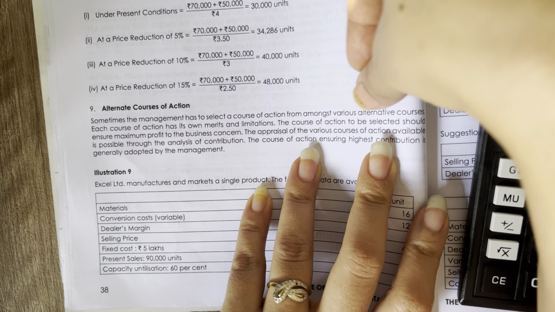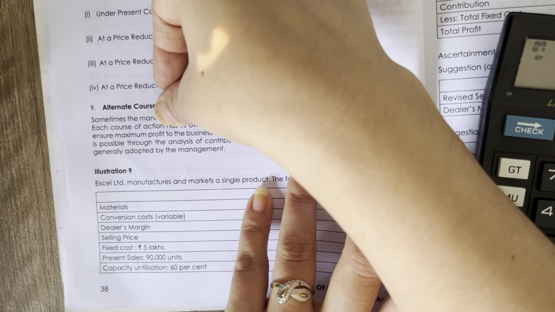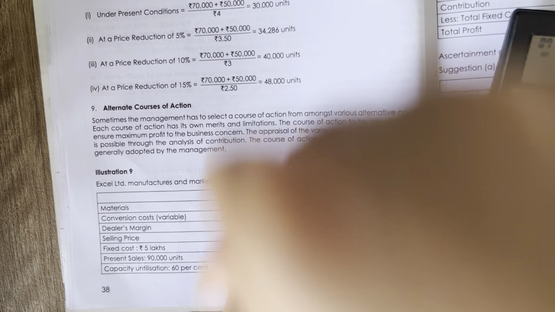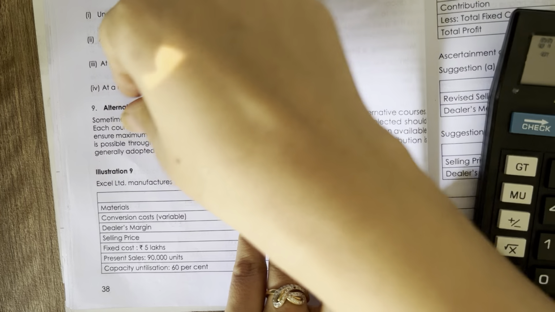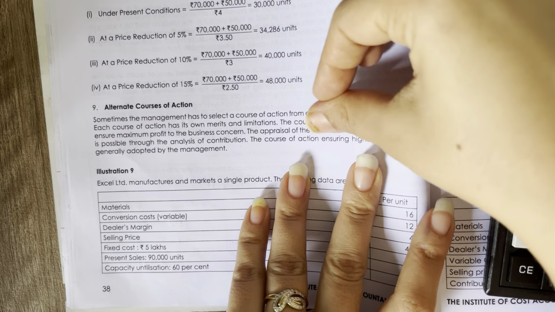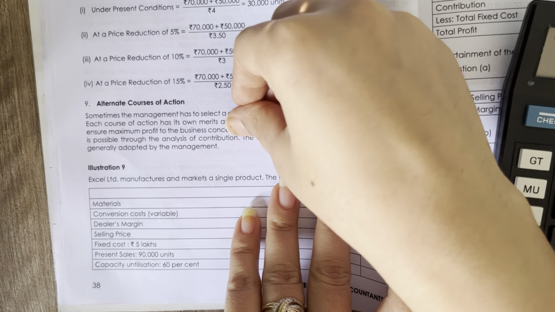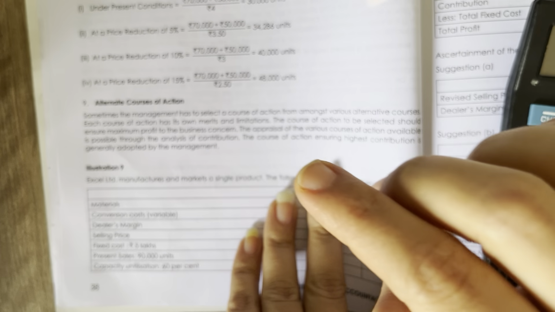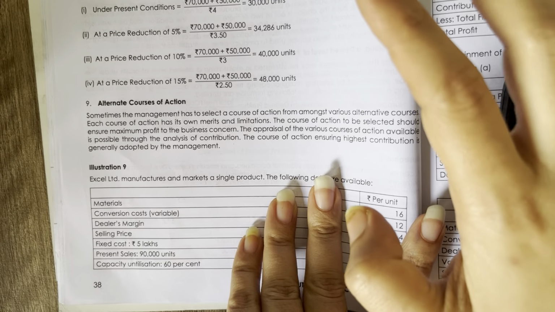The course of action to be selected should ensure maximum profit to the business concerned. The appraisal of the various courses of action available is possible through the analysis of contribution. The course of action ensuring highest contribution is generally adopted by the management. So here the course of action giving me the highest contribution, that I am supposed to adopt.